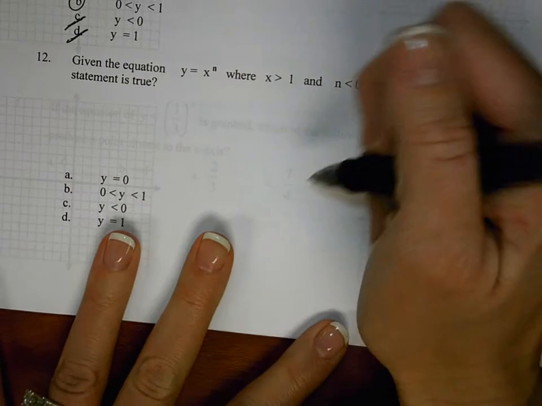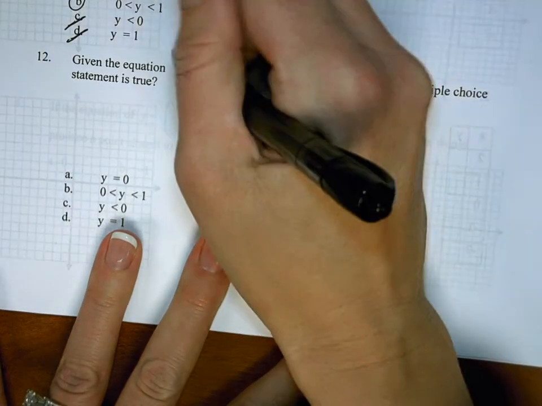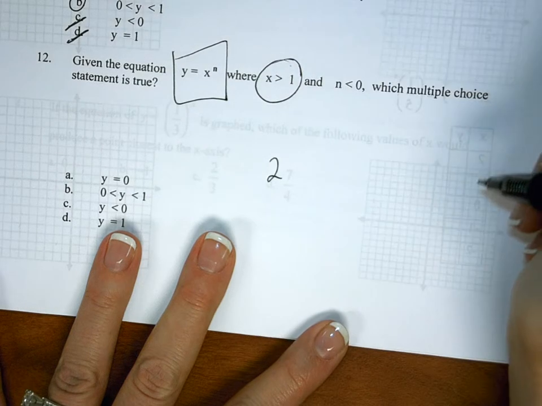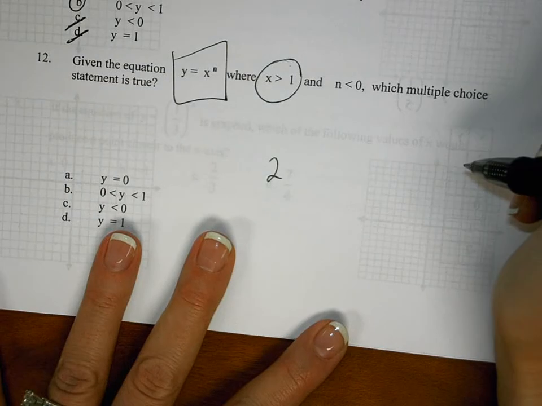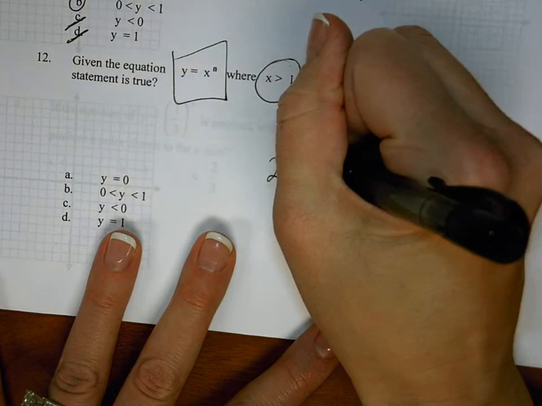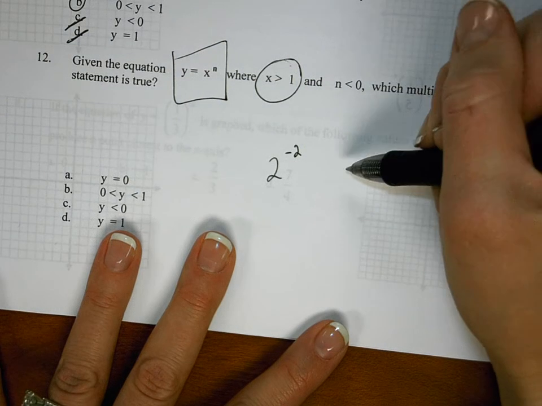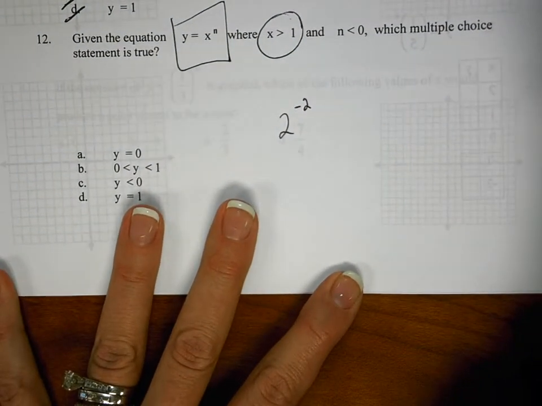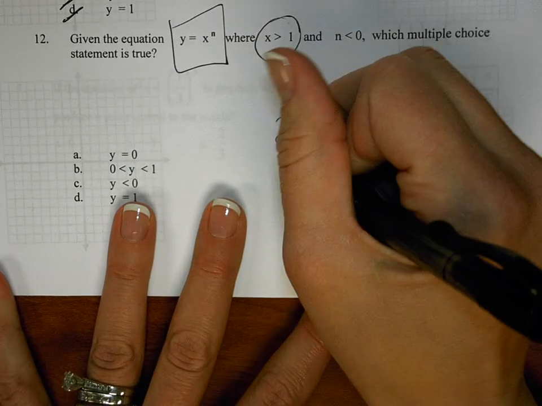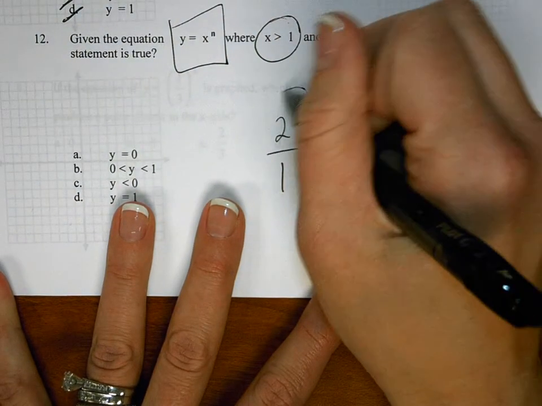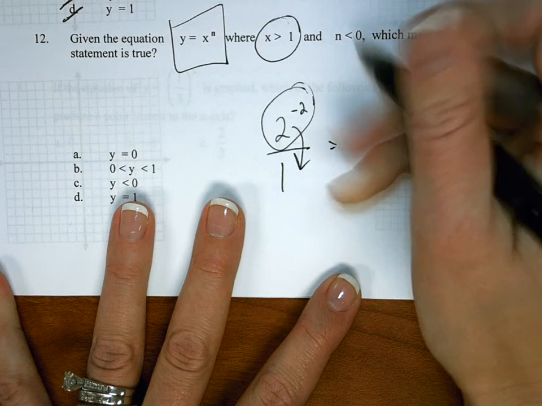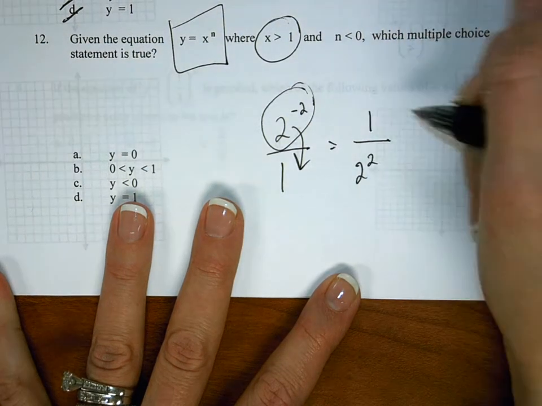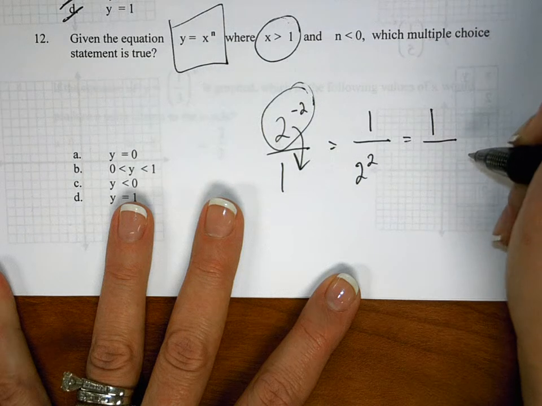What is a value that is greater than 1 to put in this equation? 2. What is a value that's less than 1? I mean less than 0. Okay, we can do -2. Numbers that are less than 0 are negative. Okay, what happens when you have a negative exponent? You have to change the side. Okay, so we end up with 2 to the second on the bottom. If nothing's on the top, there's a 1. What is 2 to the second?